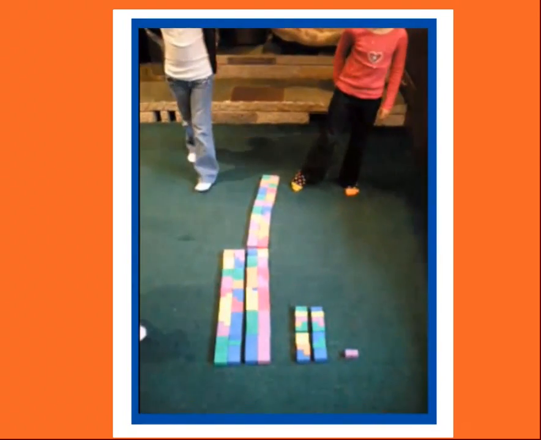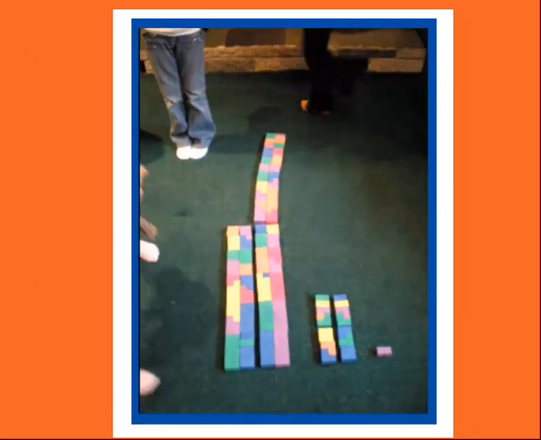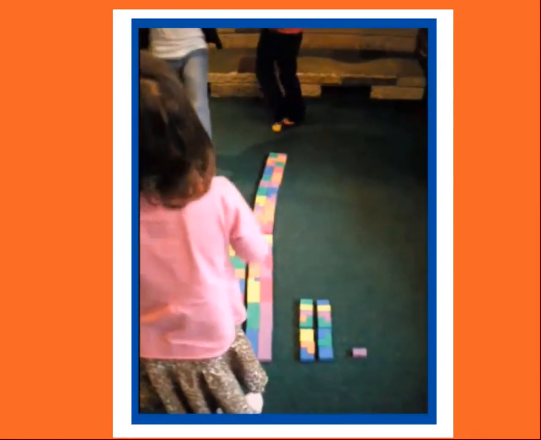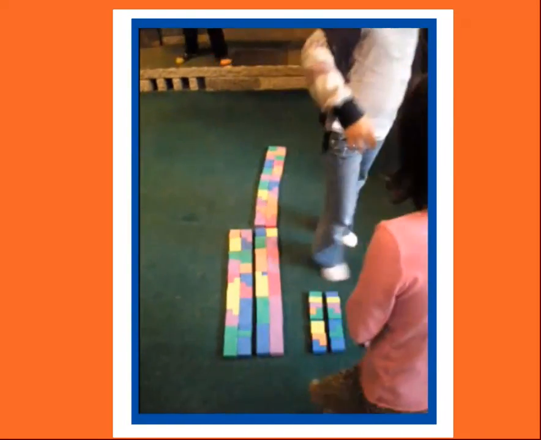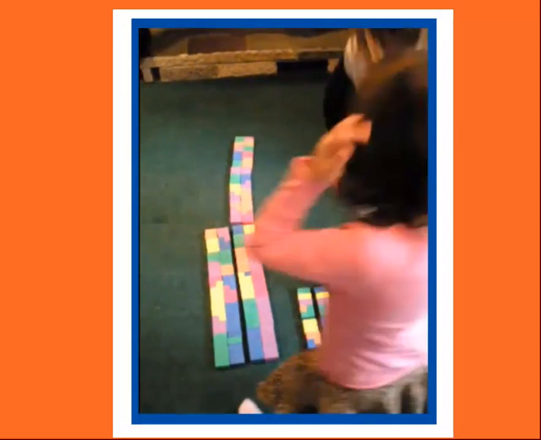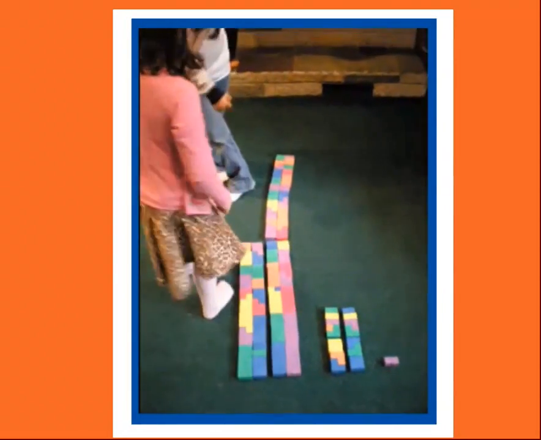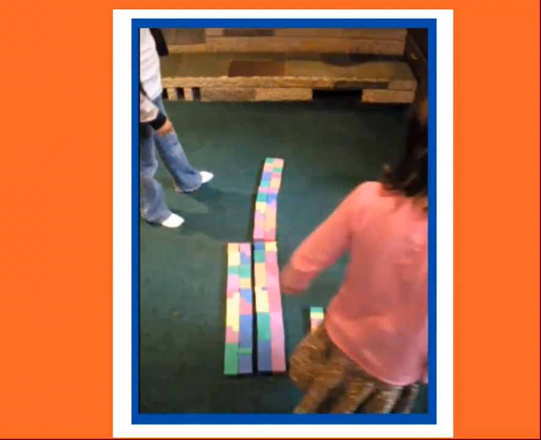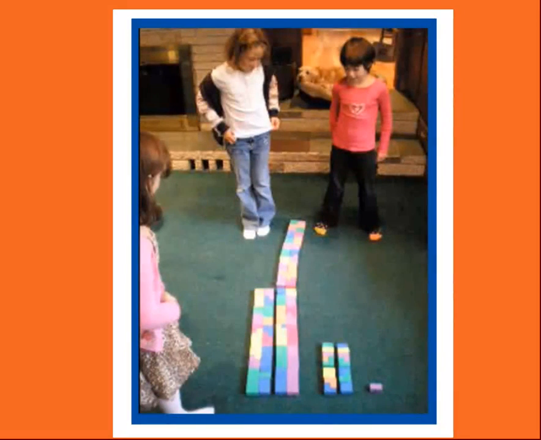We have 342. Wow, that's a lot, you guys. I know. How do you know you have 342? Yes, and then we put the 4 and then the baby 2. See, this is Papa, the 100s place. No, this is Papa, Mama, baby.